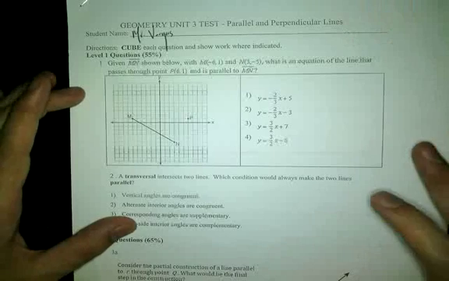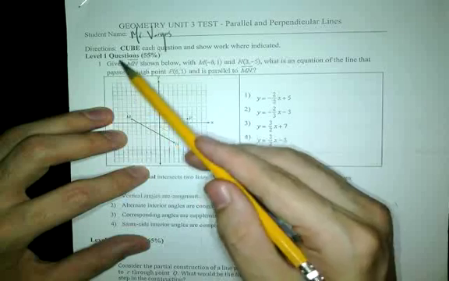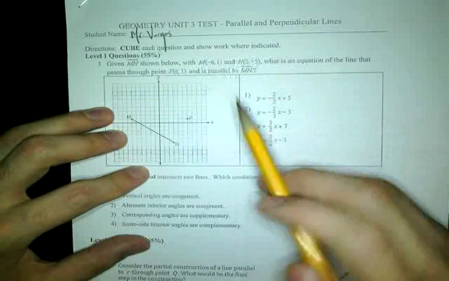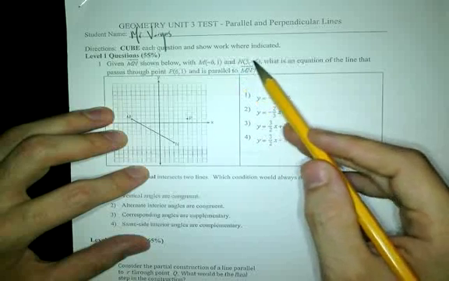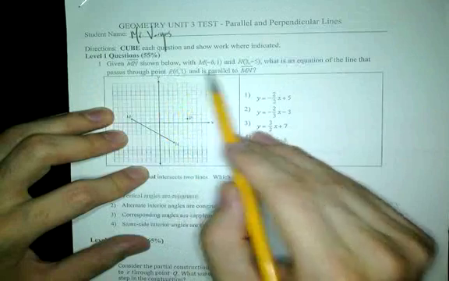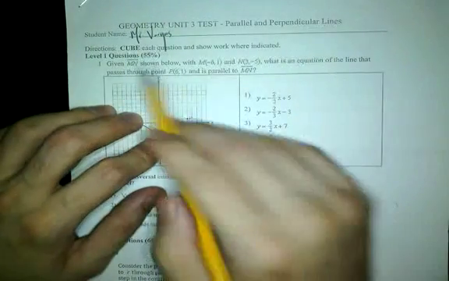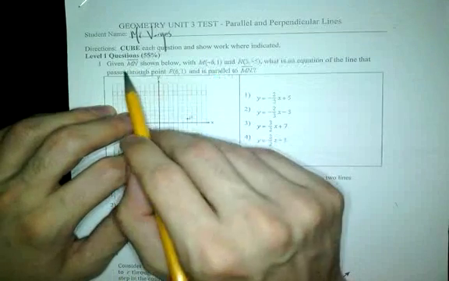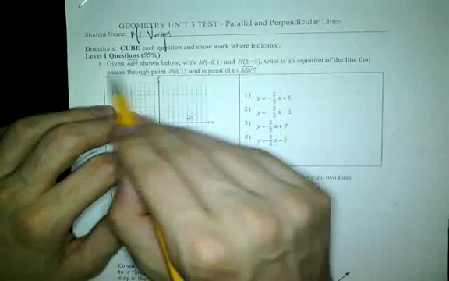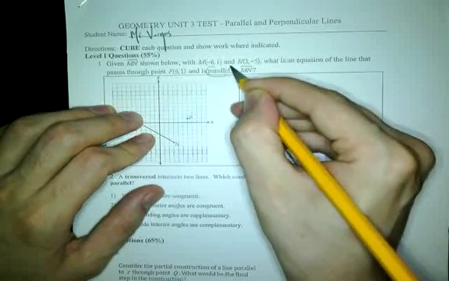Folks, the first thing I'm going to do is I'm going to CUBE this problem. The question says, given segment MN shown below with M at (-6, 1) and N at (3, -5), what is an equation of the line that passes through the point P and is parallel to segment MN? The important information that I need to circle in order to CUBE is all of the vocabulary words I see here. So here, the only vocab word that I really see is parallel. So that's going to be the one thing that I circle here.